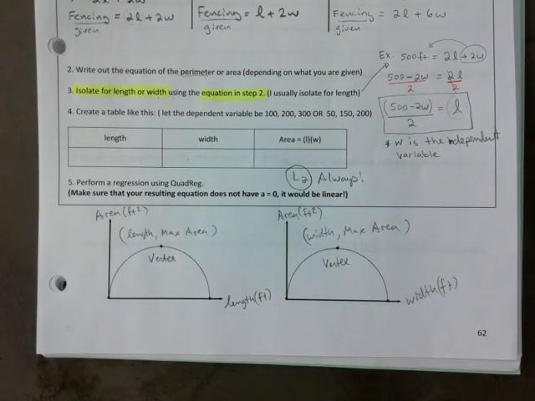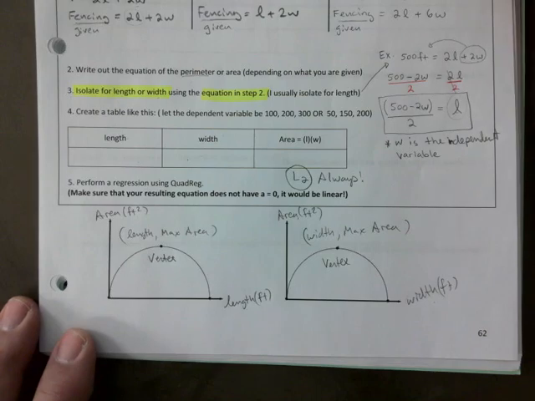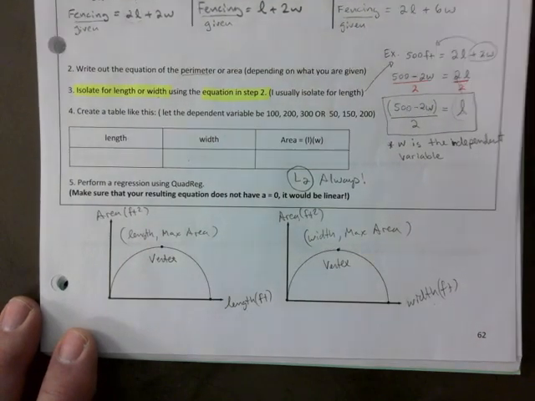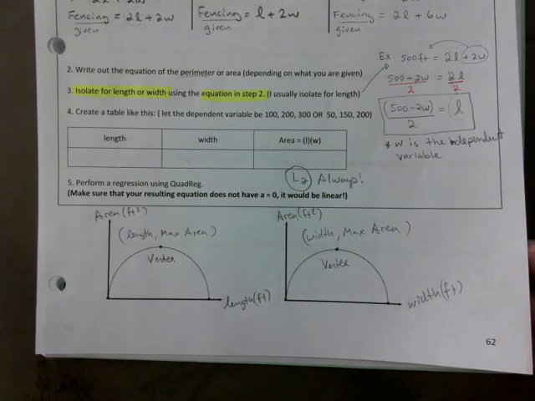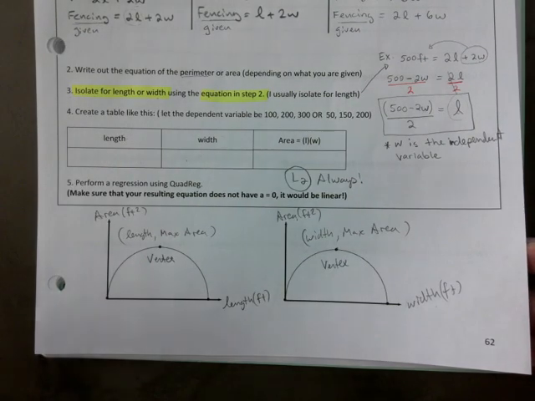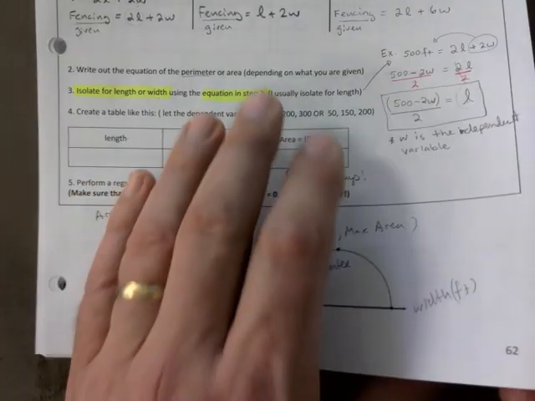Make sure A is not equal to 0, because then you have a linear equation in your hands there. Okay, let's give this a try now. It's a little overwhelming, but I think if I break it down and we do a couple of examples, you'll be okay. So let's try the first one.